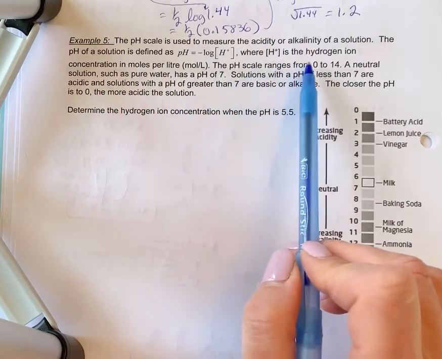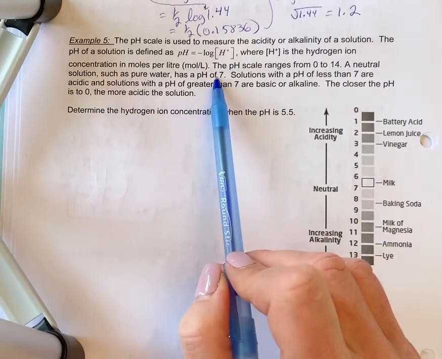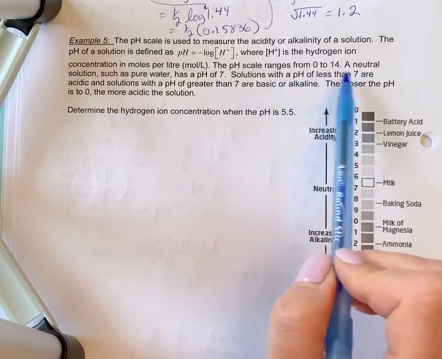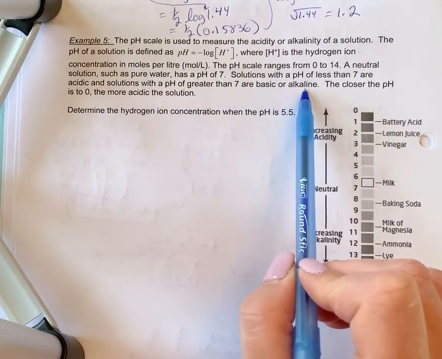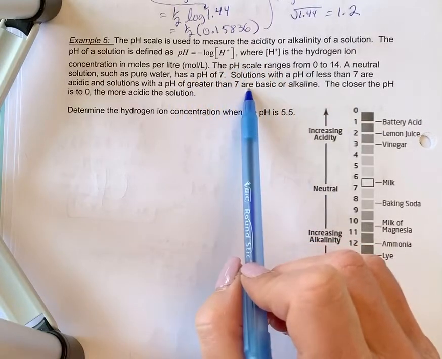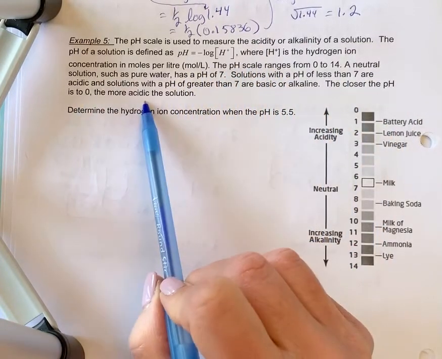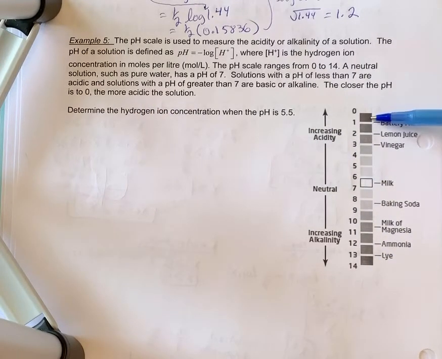The pH scale ranges from 0 to 14. A neutral solution, such as pure water, has a pH of 7. Solutions with a pH of less than 7 are acidic, and solutions with a pH of greater than 7 are basic or alkaline. For the math portion of this, I really don't need to know that a whole lot. The closer the pH is to 0, the more acidic. So they're showing the scale here.